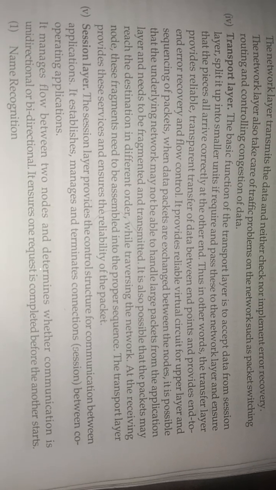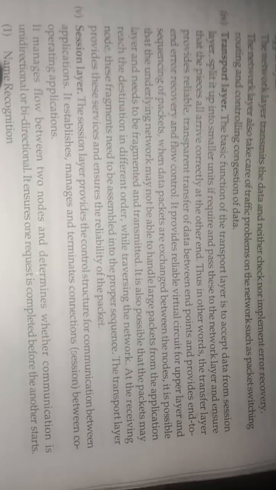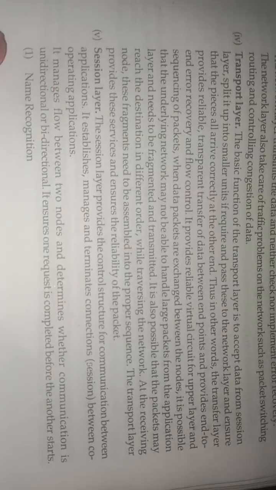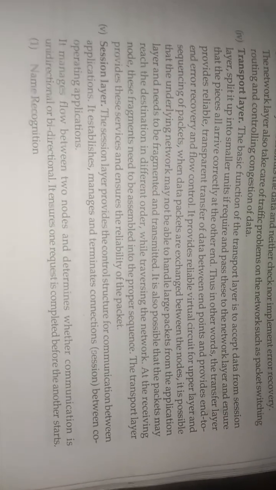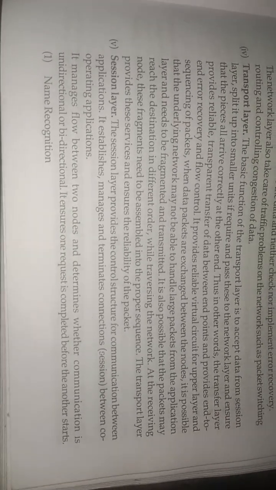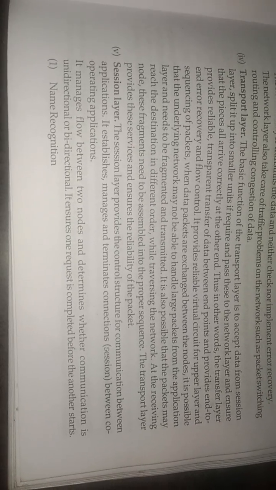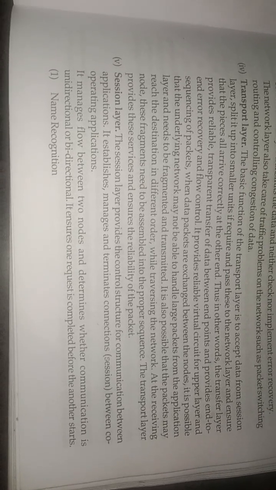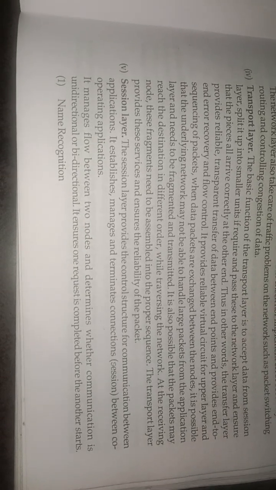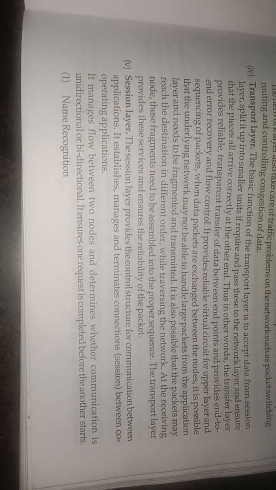When data packets are exchanged between the nodes, it is possible that the underlying network may not be able to handle large packets from the application layer, and they need to be fragmented and transmitted.